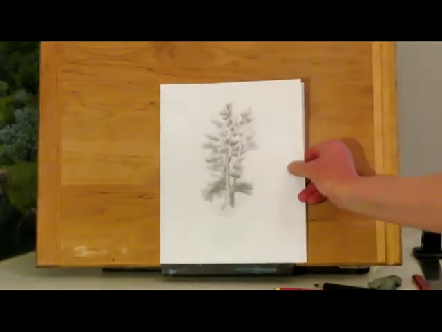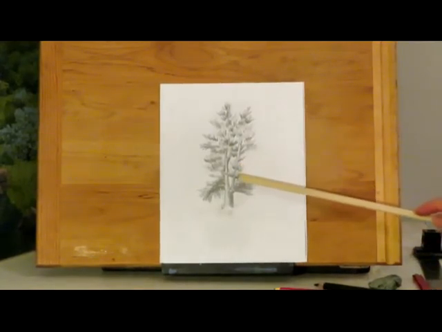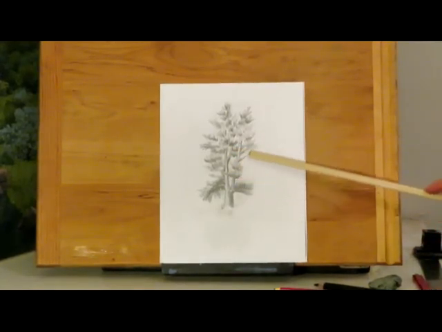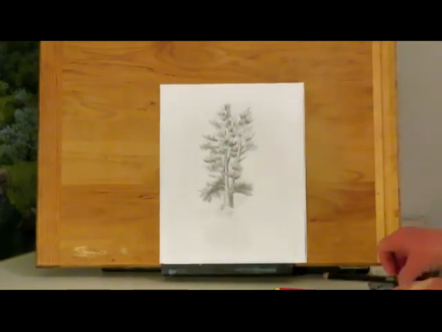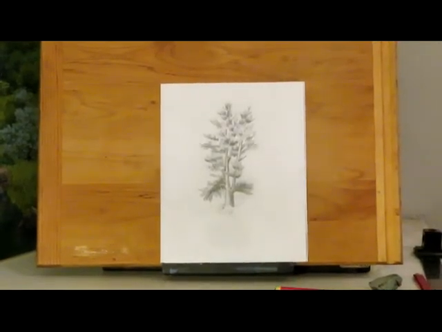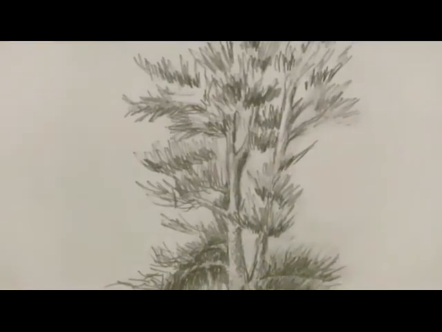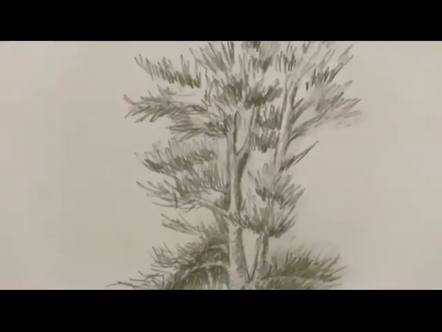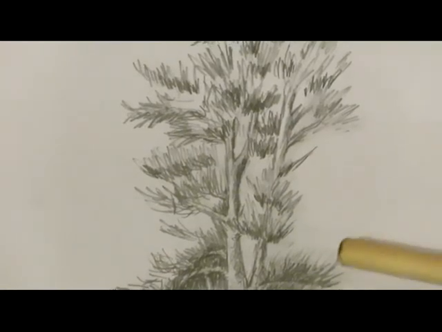Here's an example of a drawing that I did of a pine tree, and it shows strokes like hatch marks going upward, and what you want to do is called a flick. You can use this for drawing hair, and you can use it for drawing grasses and pine needles.